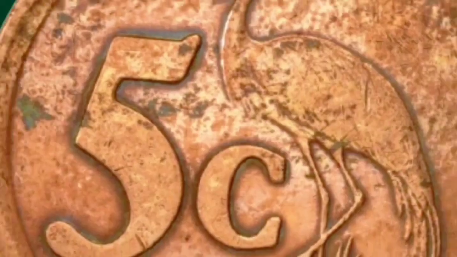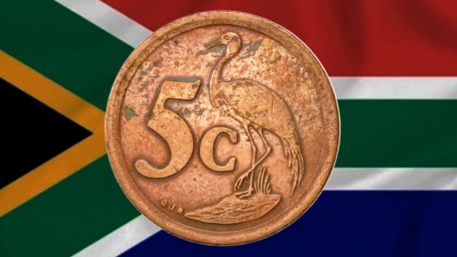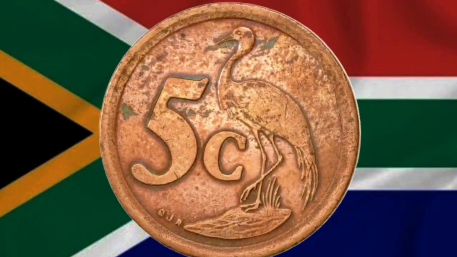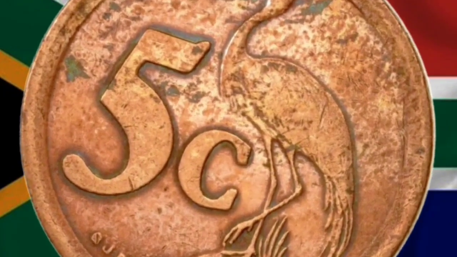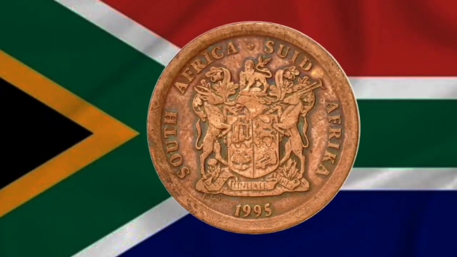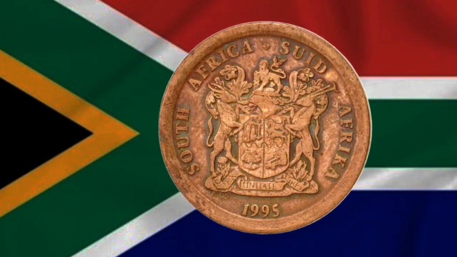On the obverse side, the coin features the iconic South African coat of arms. This emblem represents the unity and freedom of the nation, a message that was especially relevant during the early years of post-apartheid South Africa. The detail in the crest shows exceptional engraving, even on such a small surface.